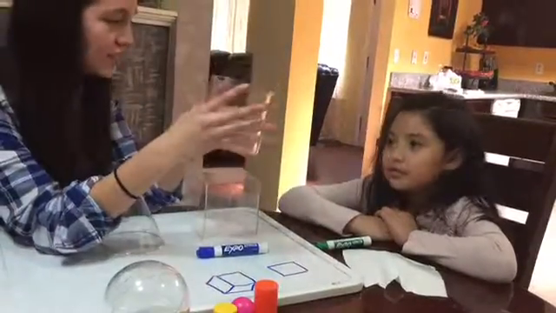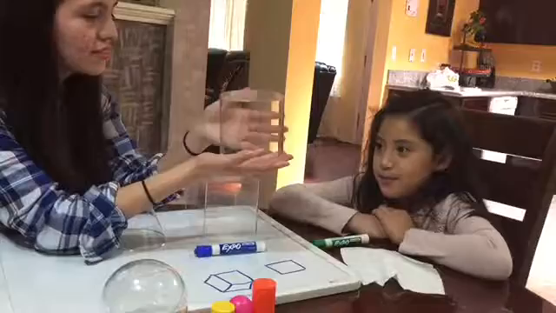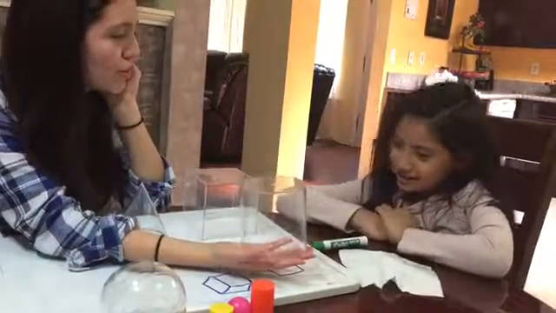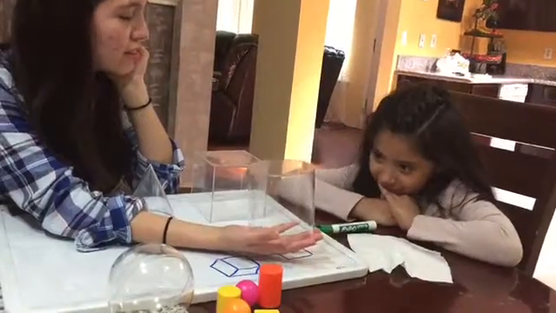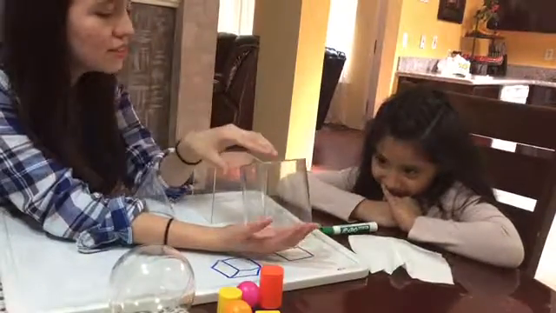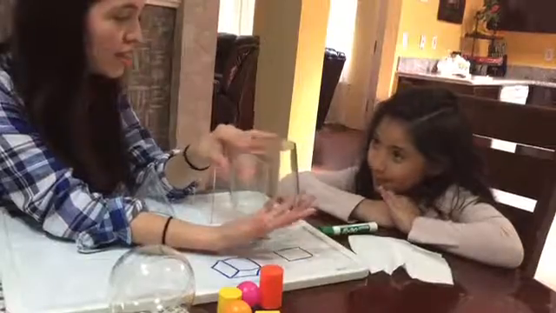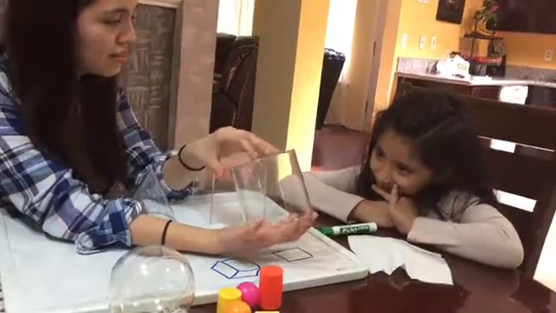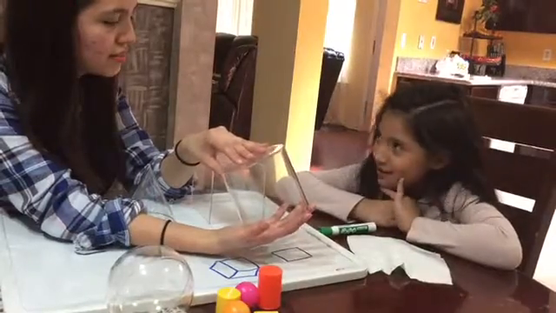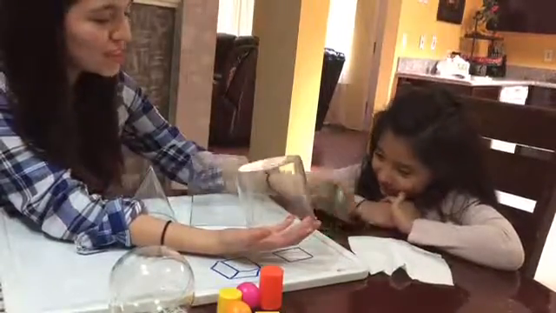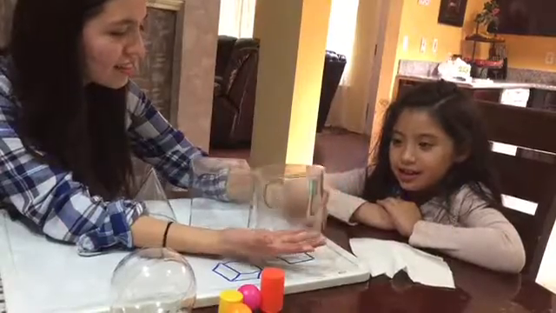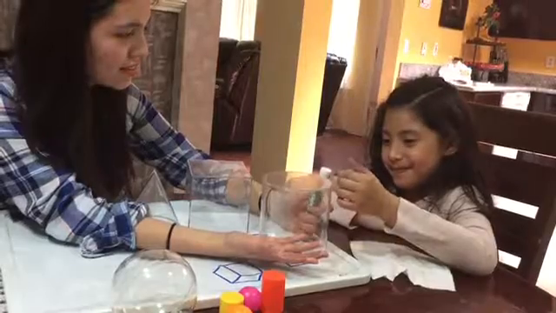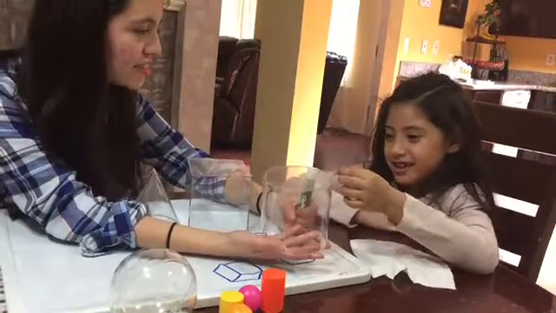Do you know what this is? Cylinder? A cylinder, yes. Have you ever seen one before? Does this look like something else that you might have seen? Do these kind of look alike? Which one is skinnier?